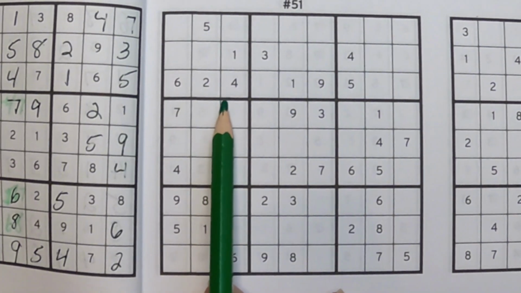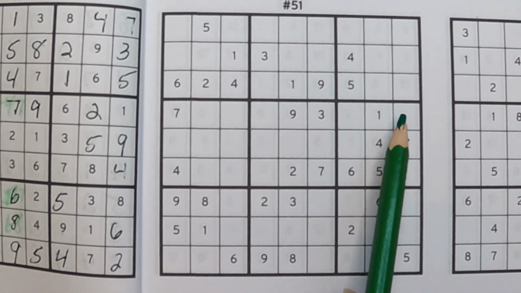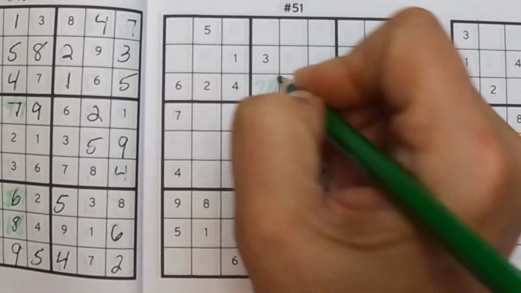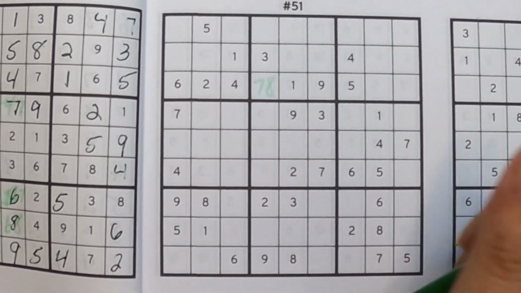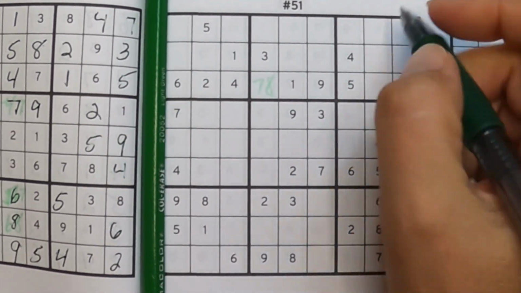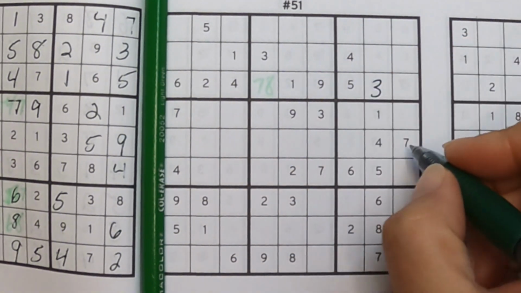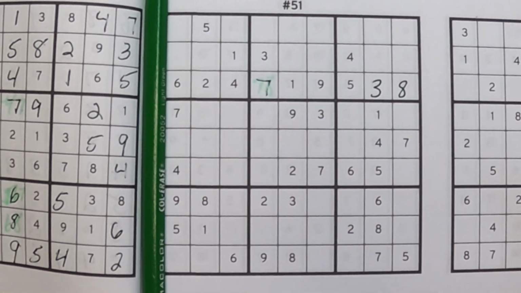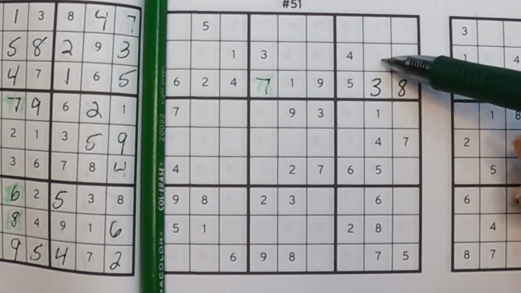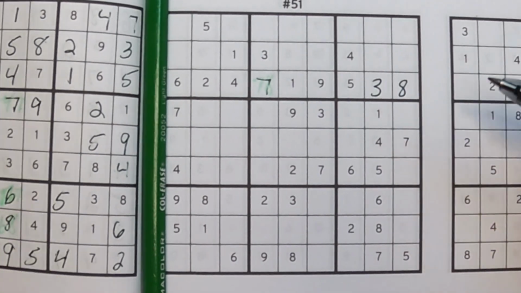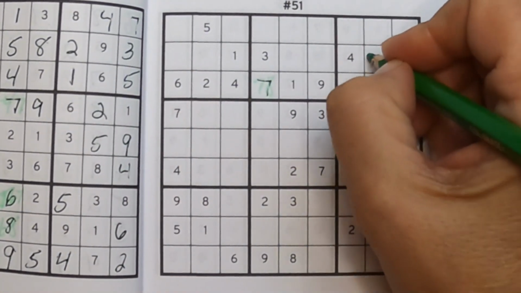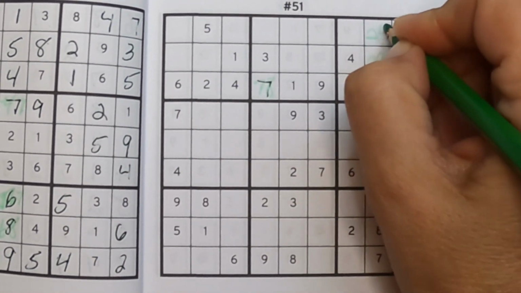We start with this row. We're missing 3, 7, and 8. We've got a 3 here, so 7, 8. 7 and 8 here, so this is our 3. 7 here, 8, 7. For this column, we're missing 2 and 9, and I don't see any help. So 2, 9, 2, 9.